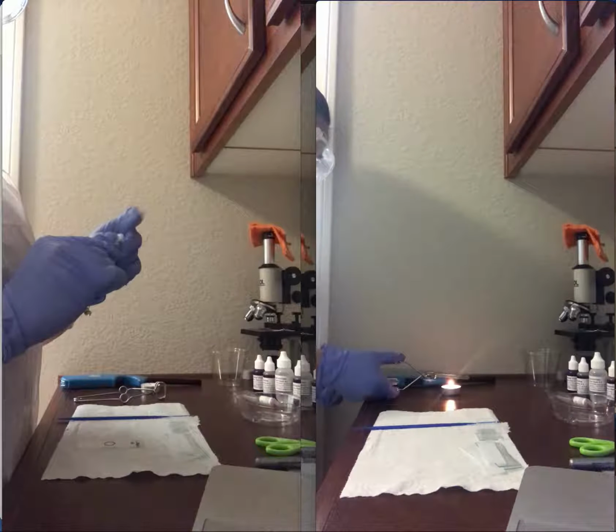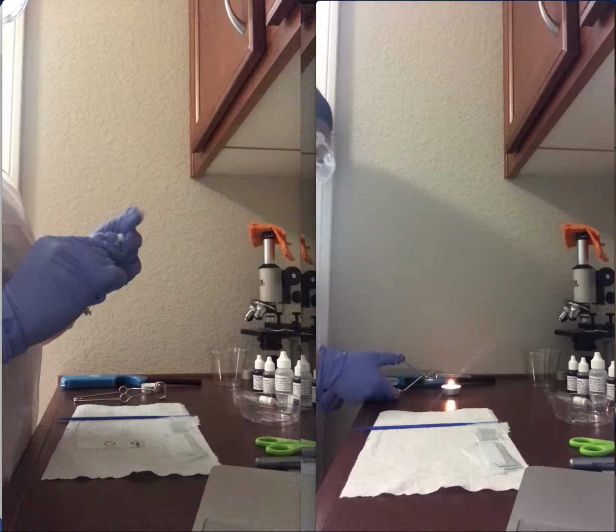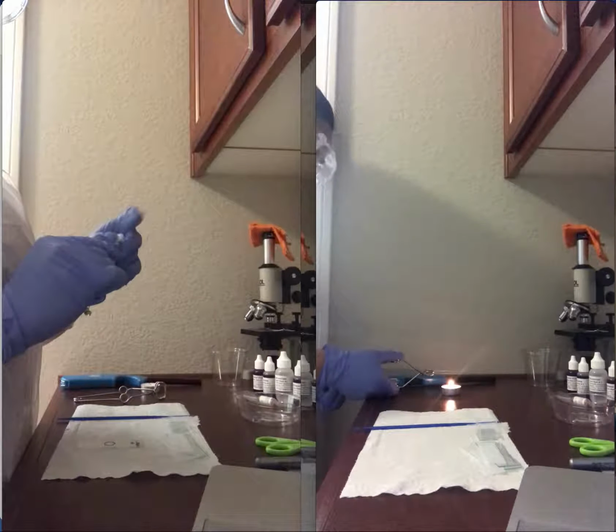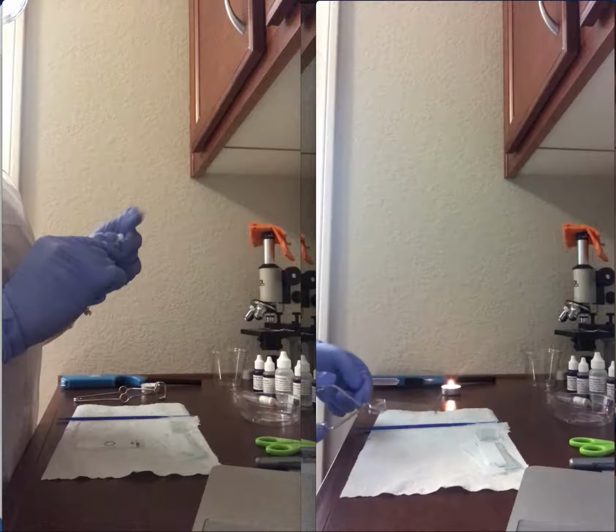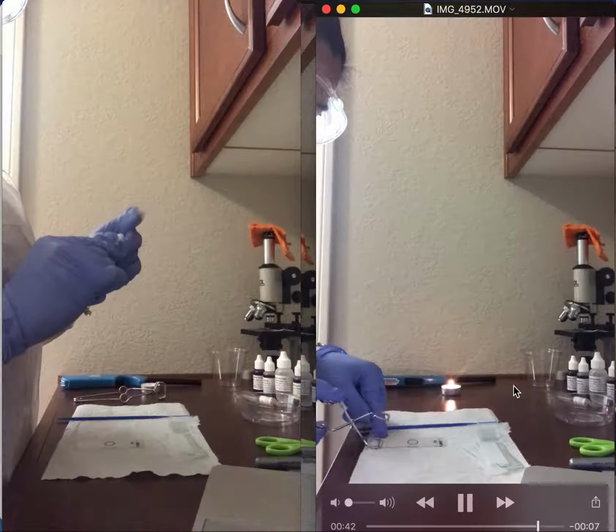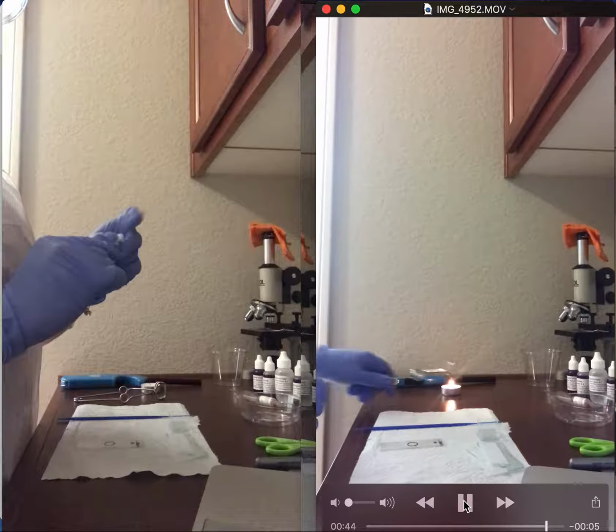We are going to pass the slide over the flame 5 times. And then allow this to cool off for at least 10 minutes.